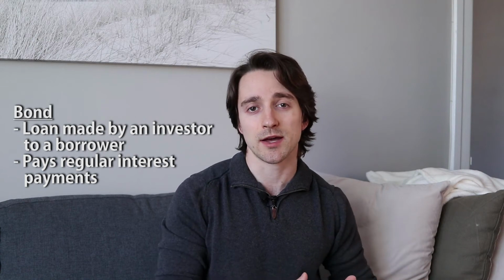So for example, let's say I buy a government bond. What I'm essentially doing is lending my money to the government, I'm receiving regular interest payments, and then when the bond matures, so when the bond is over, I receive the money that I initially lent, which is called the principal. That's the basics of what a bond is. Bonds are often referred to as fixed income in the investment space, but it's basically just debt.